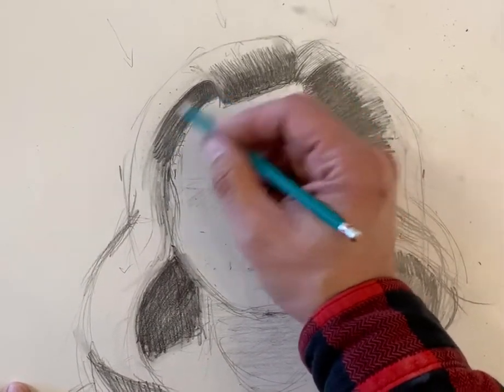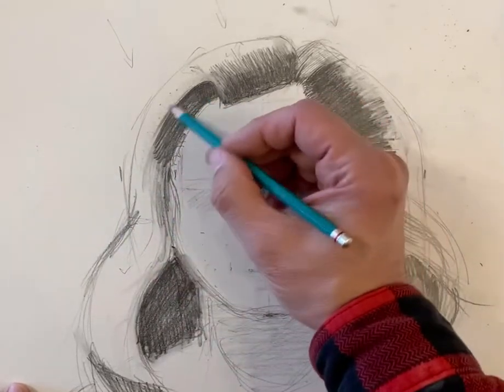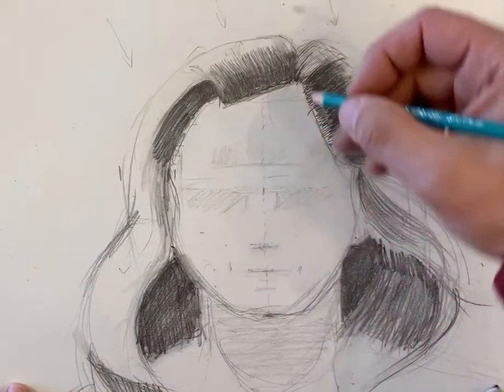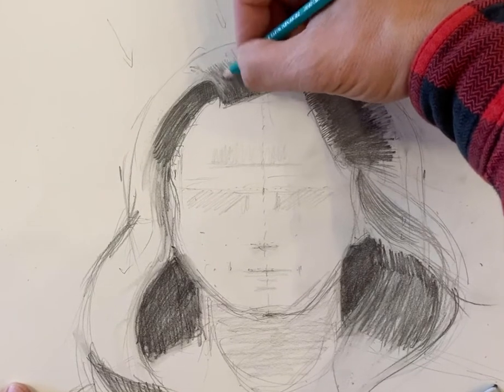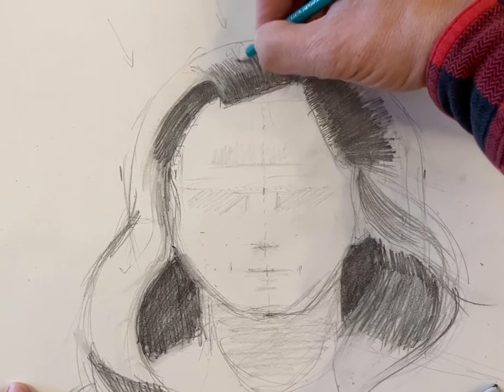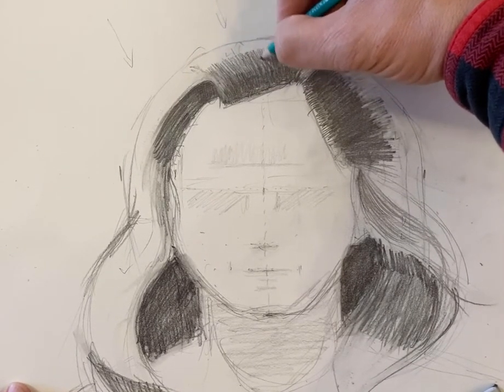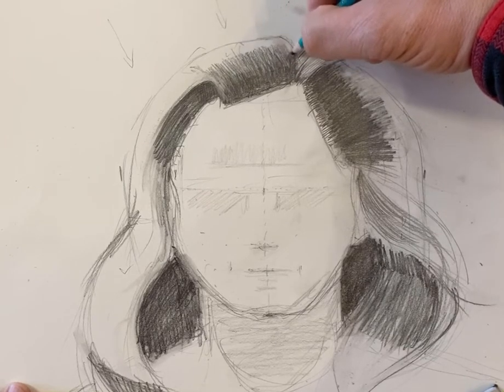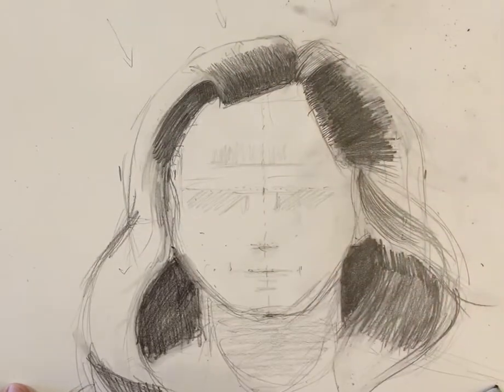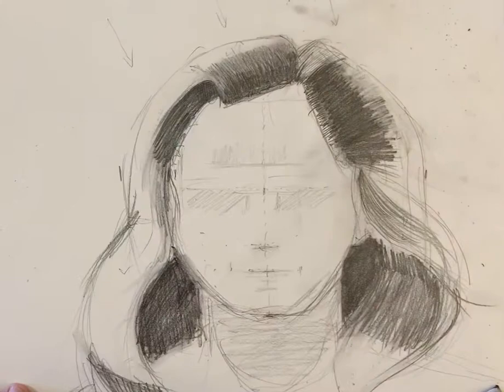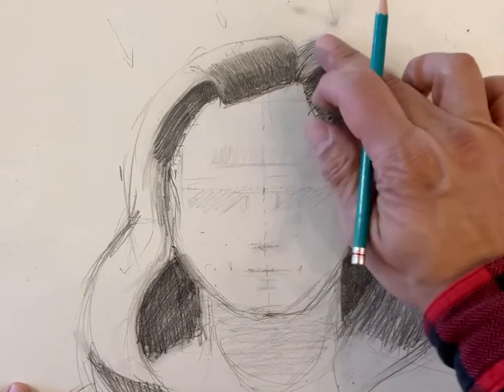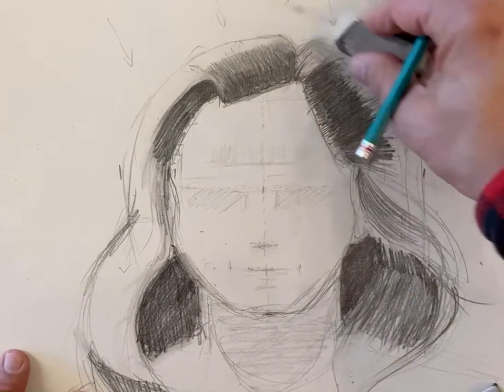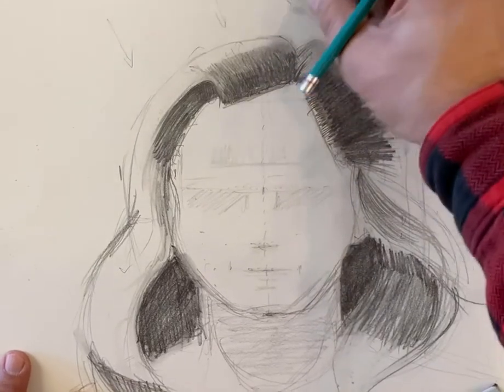Back to the 6B pencil. I'm just not pushing hard on it right now. I'm pushing on it lightly, so it's giving me a gray, but it's a gray I can move. That's easy to clean up.